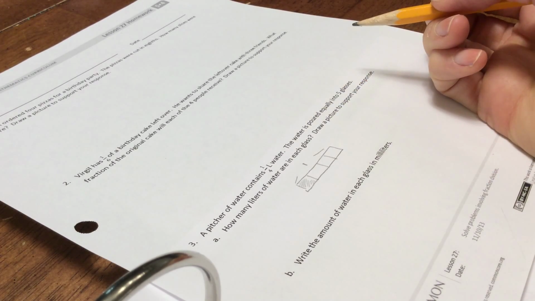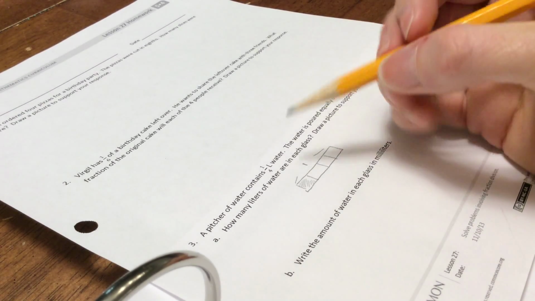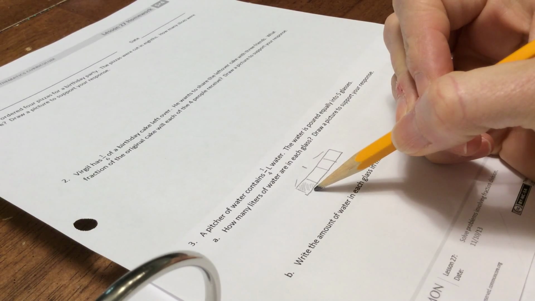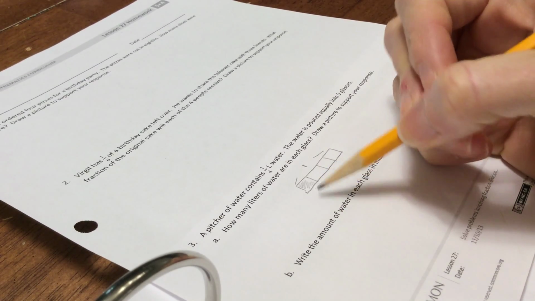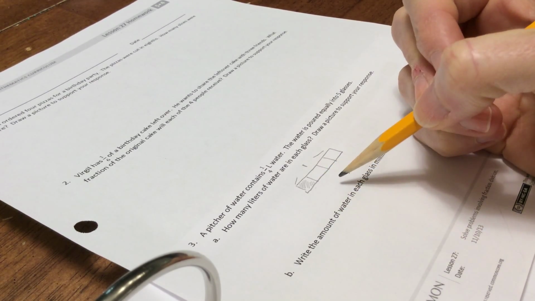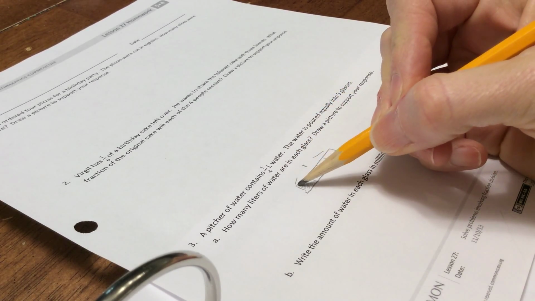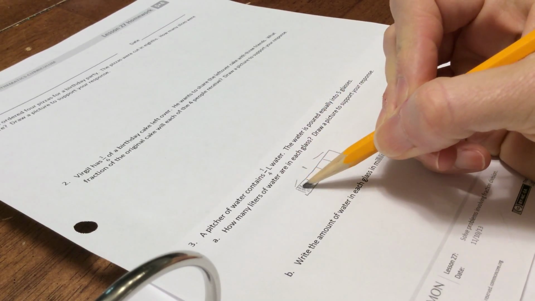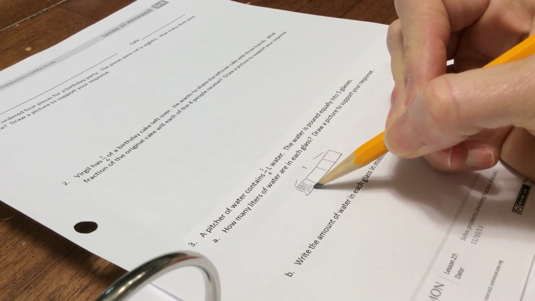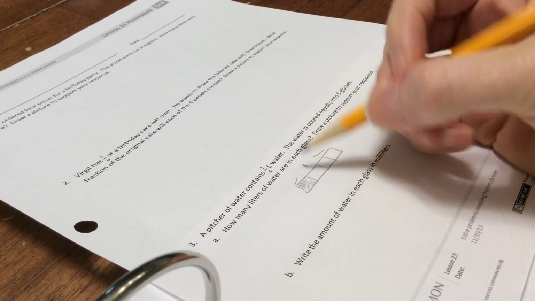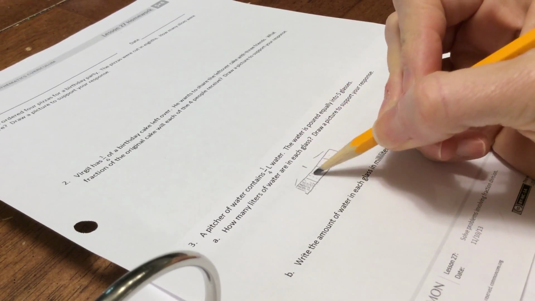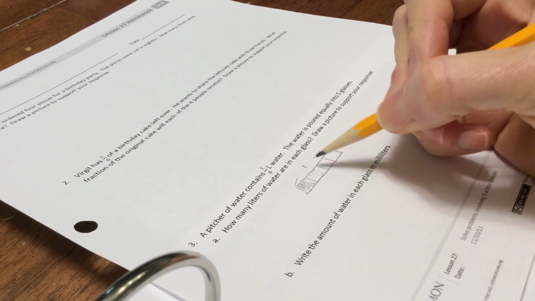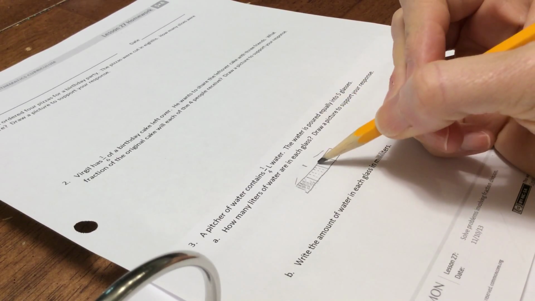The water is poured equally into 5 glasses. So that means that we're taking this 1/4 and we're going to pour it into 5 different glasses. So we're going to go ahead and make our partitions to create the 5 glasses or the fifths.